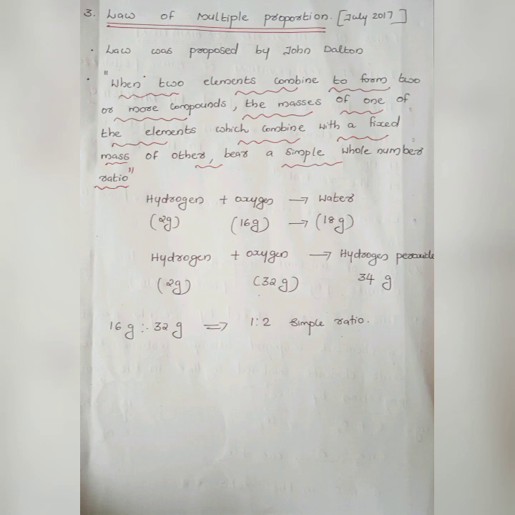That means when two elements combine to form two or more compounds, for example, hydrogen and oxygen combine together to form water and hydrogen peroxide. So in the formation of water, we know that hydrogen 2 gram combines with 16 gram of oxygen, then we will get 18 gram of water.